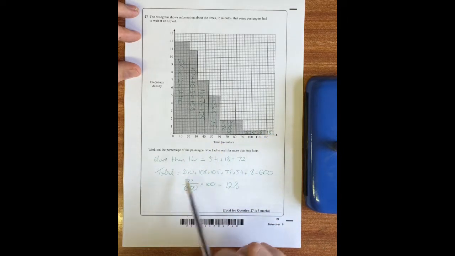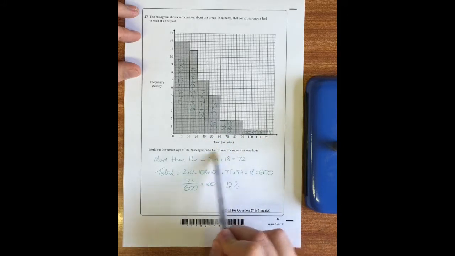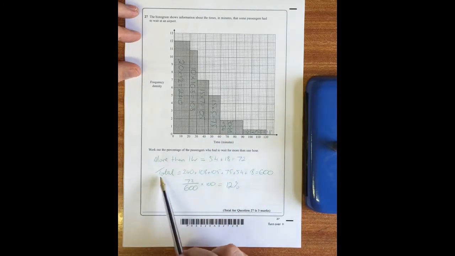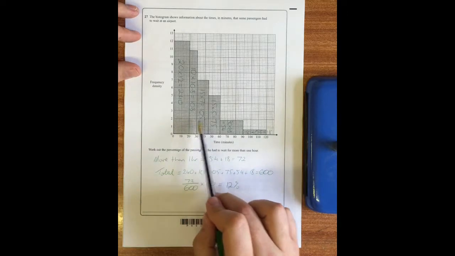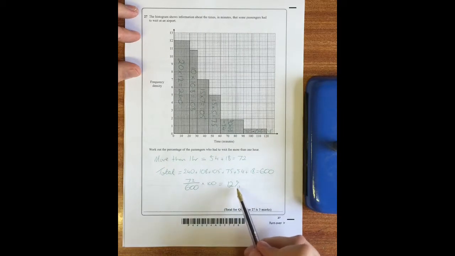The people that waited more than an hour, which is more than 60 minutes, is this 54 and 18. So there were 72 people waited more than an hour. And in total, there were 600 people if we add all these up. So 72 divided by 600 times 100 to convert it to percentage is 12%. Do not forget the percentage sign, otherwise you would lose a mark.